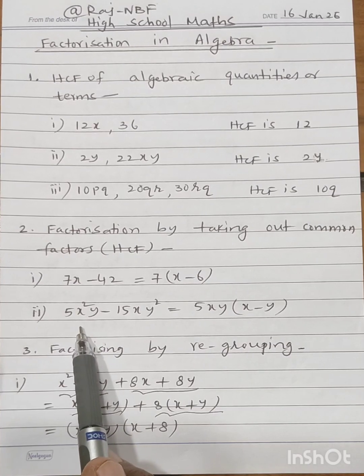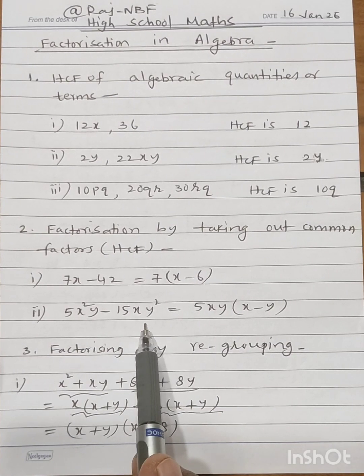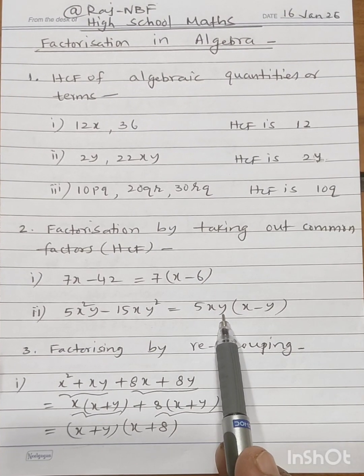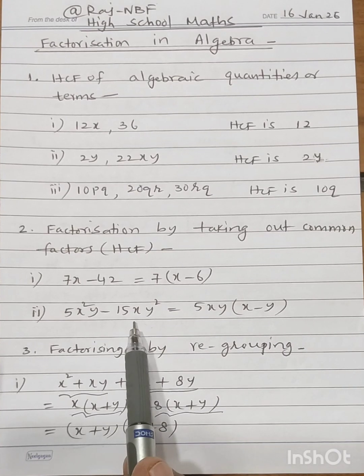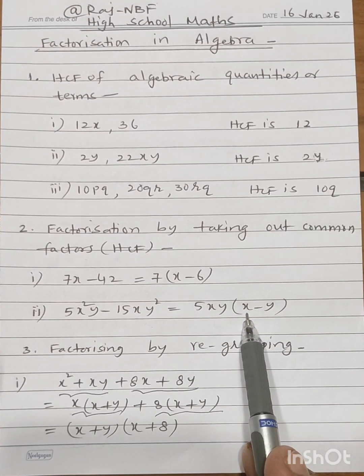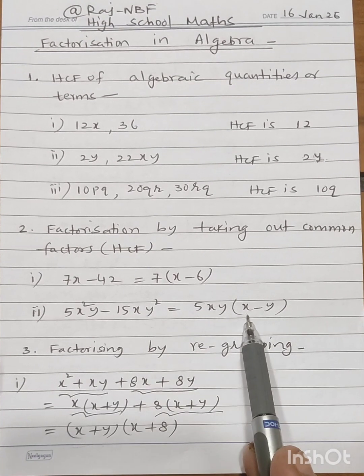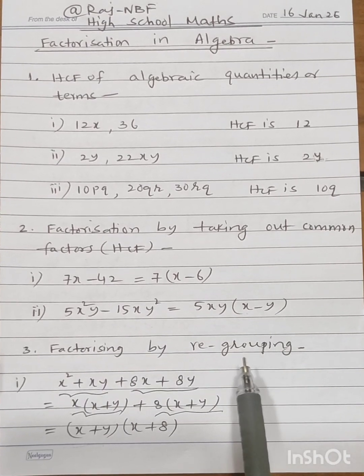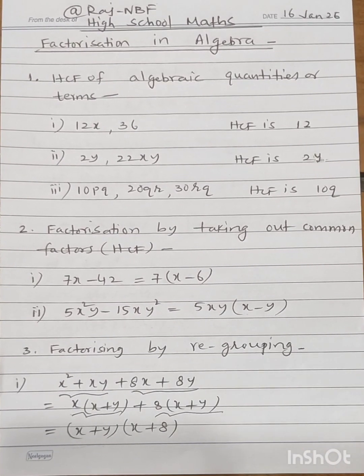Now this is another algebraic expression, has two terms. We have taken out 5xy, the highest common factor of the two terms, and the factors which are left behind here is x and here it is y, and the minus sign in between.